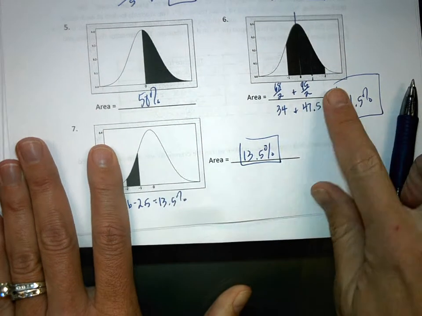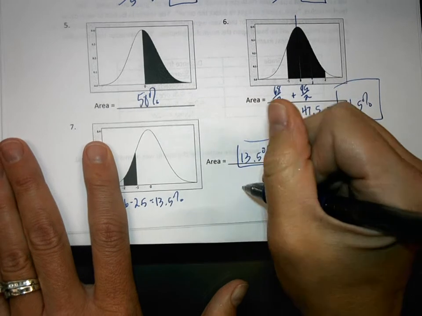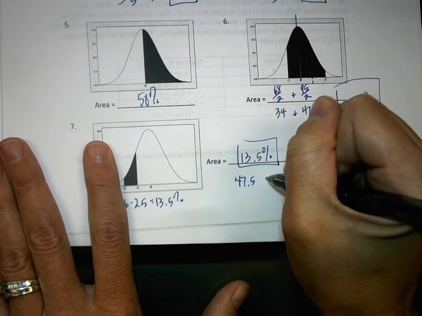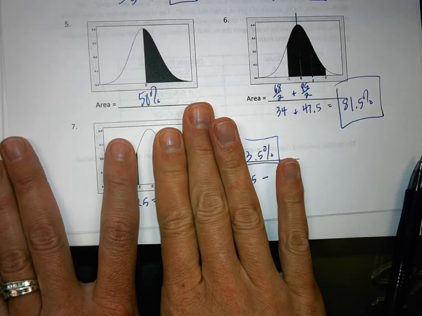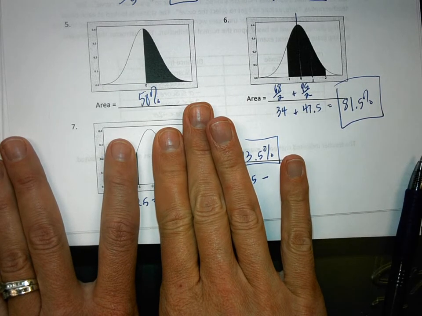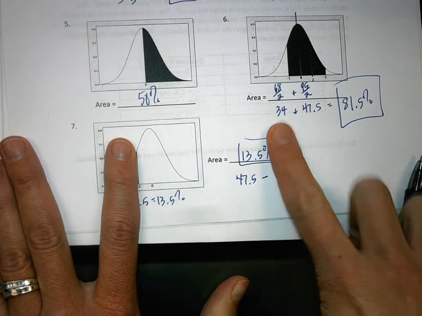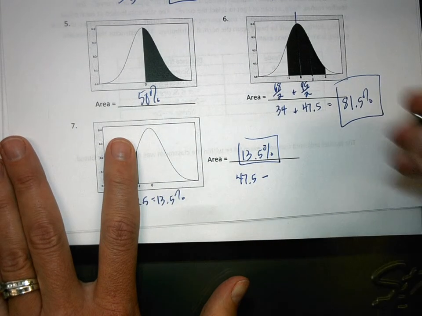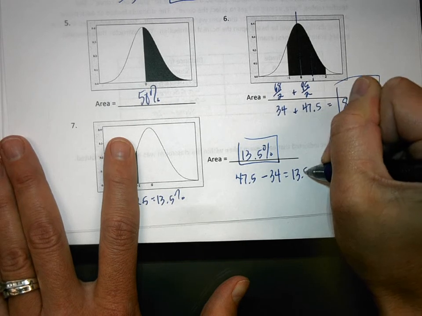Half of 2 standard deviations. Okay, so I took 47.5 and I subtracted because this went out to 2 standard deviations, but it took out the 1 standard deviation. So how much was half of 1 standard deviation? 34. Yeah. So I did 47.5 minus 34, which gave me the 13.5% as well.